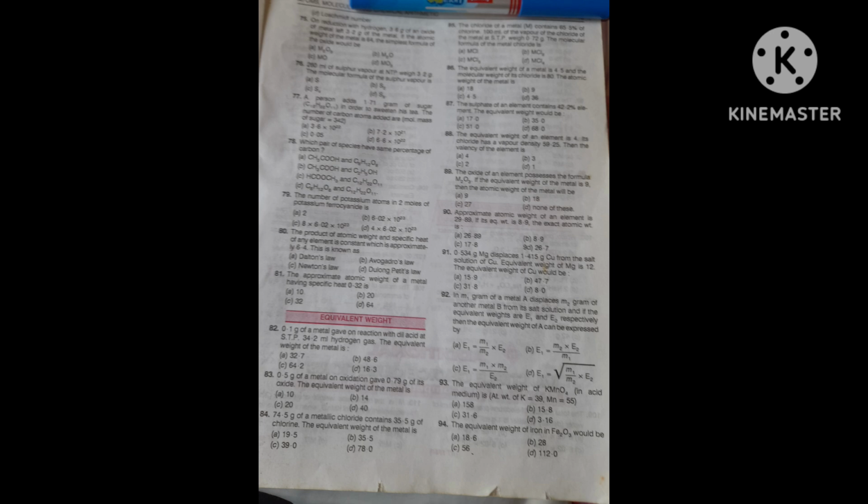Why have you done it like this? 65.5% chlorine is there out of 100, which means 100 minus 65.5 is the metal. Correct? If you consider 100, then 65.5% of it is chlorine.